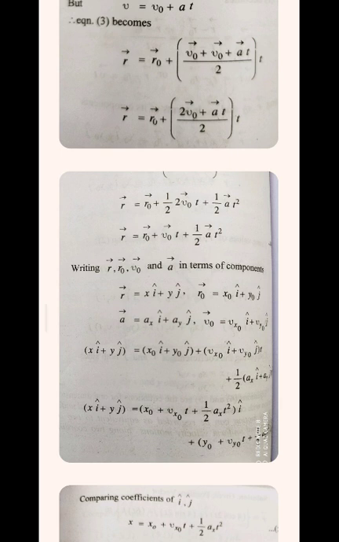R can be written as x i cap plus y j cap. R naught can be x naught i cap plus y naught j cap. A can be written in components, ax i cap plus ay j cap, and v naught can be written vx naught i cap plus vy naught j cap. Substitute, simplify and arrange the terms.